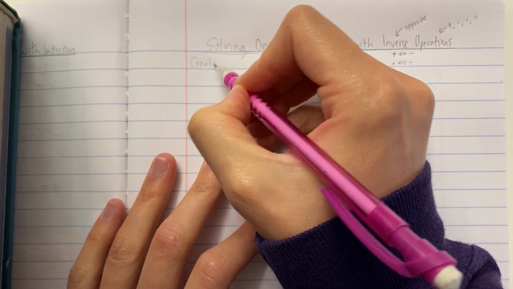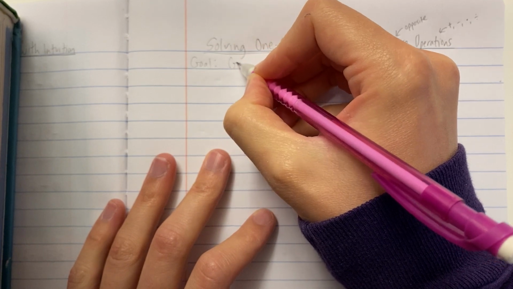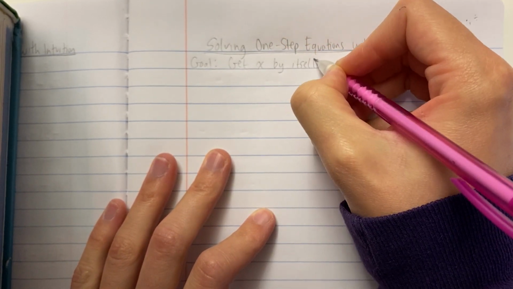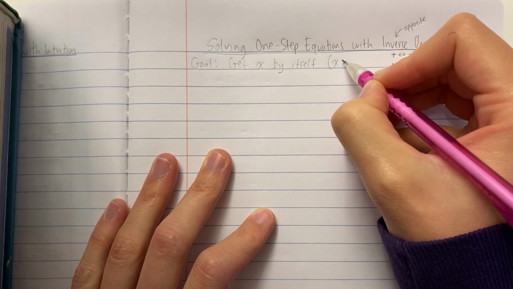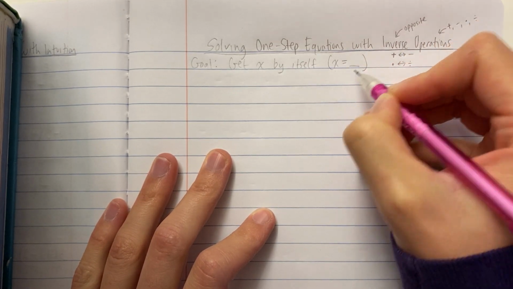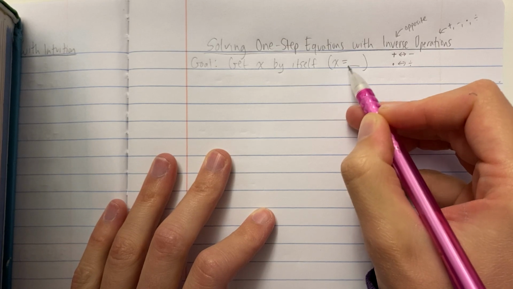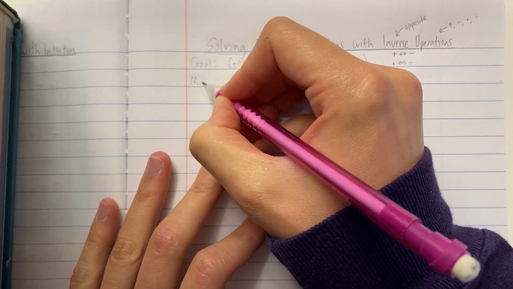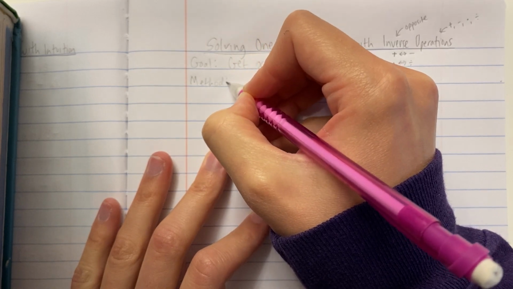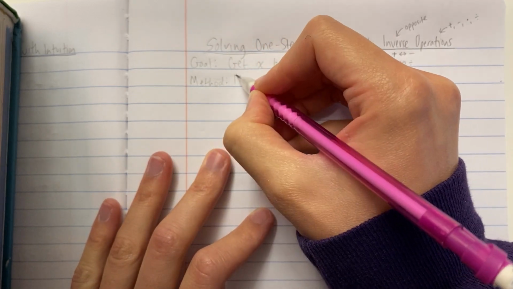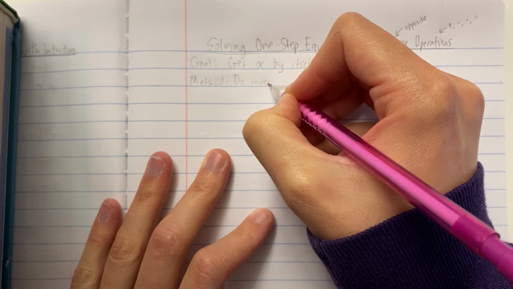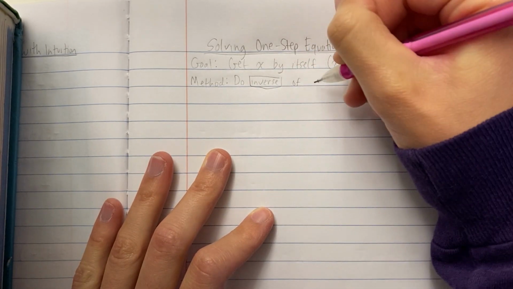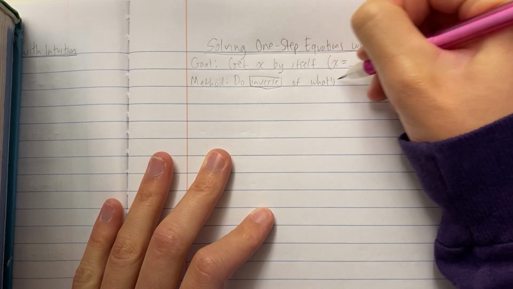So our goal is to get x by itself. Our answers are going to look like x equals a number, right? So notice that x is by itself on one side of the equal sign, and on the other side of the equal sign is a number. That is our goal. And the method that we're going to use to reach that goal is we're going to do the inverse, the opposite of what's happening to x.